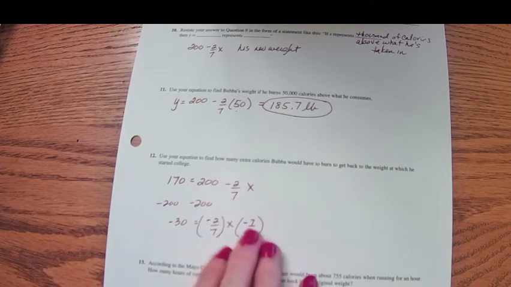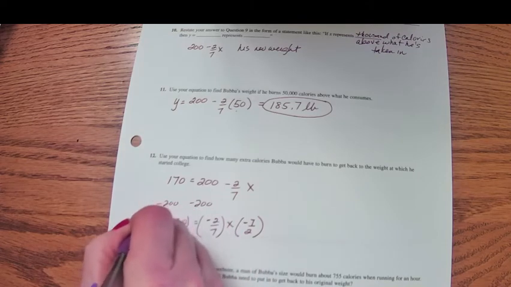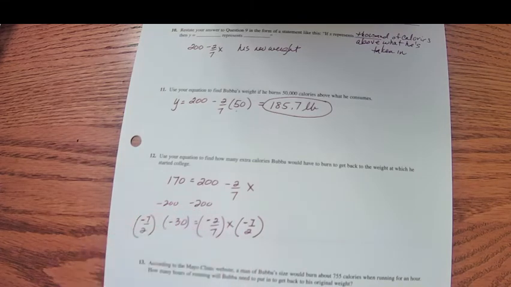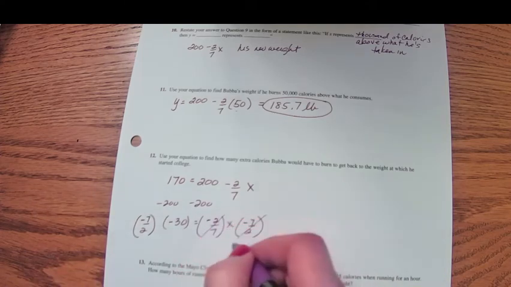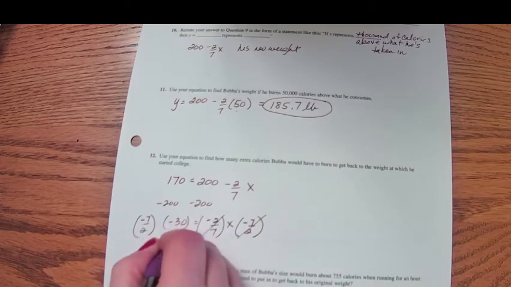But if I multiply this side of the equation by negative 7/2, I have to multiply the other side of the equal sign by negative 7/2, or they're not equal anymore. These cancel each other and become 1. And negative times a negative is positive.